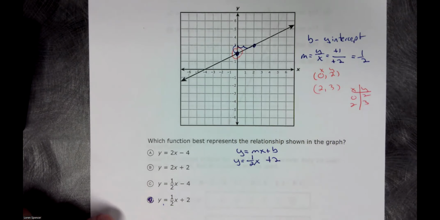So let me do that first. I'm going to do that first, then I'm going to plug in all the answer choices. So I'm going to give us a couple different ways to look at this. So sharing screen.